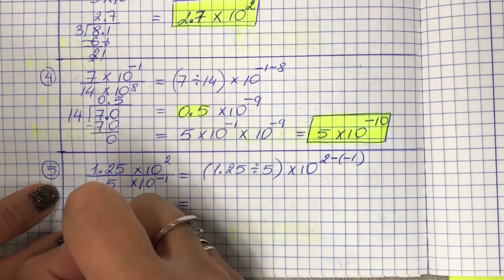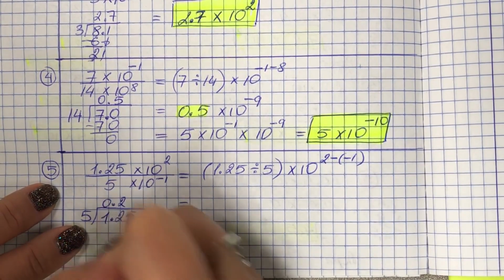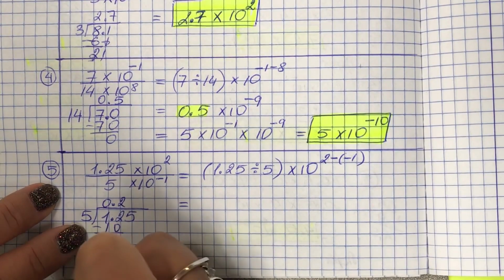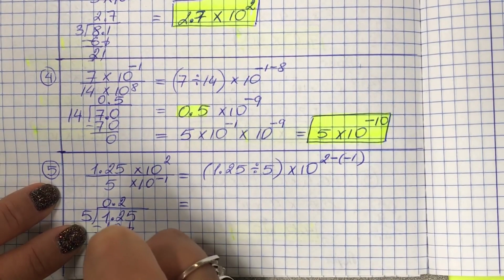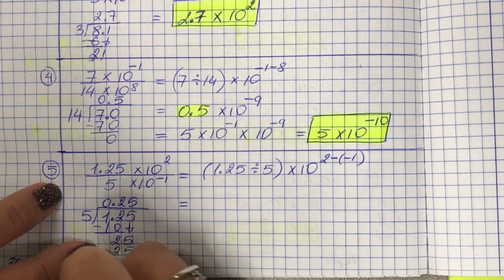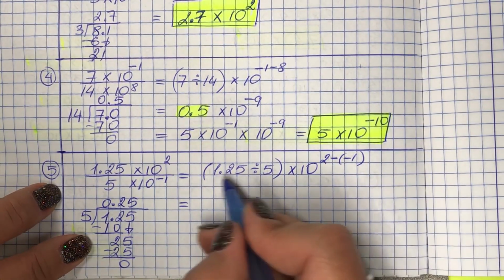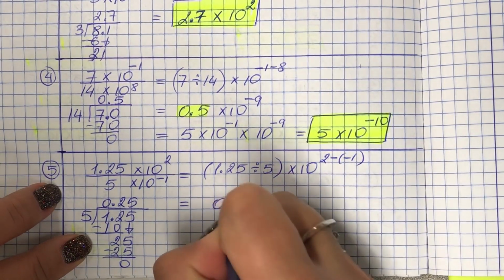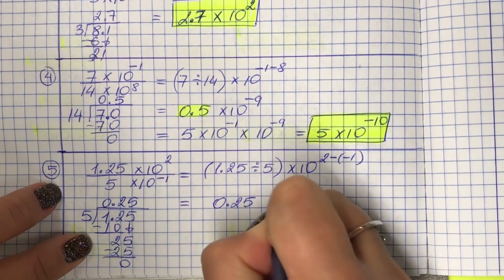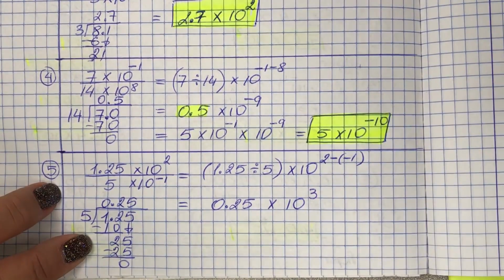5 does not go into 1, but it goes into 12, so behind the decimal now 2 times. 2 times 5 is 10. Subtract, bring down the 5. 5 goes into 25 5 times. And we're done dividing. So the answer for our division, 1.25 divided by 5 is 0.25. The power of 10 will be 3. 2 minus negative is addition, so 2 plus 1 is 3.